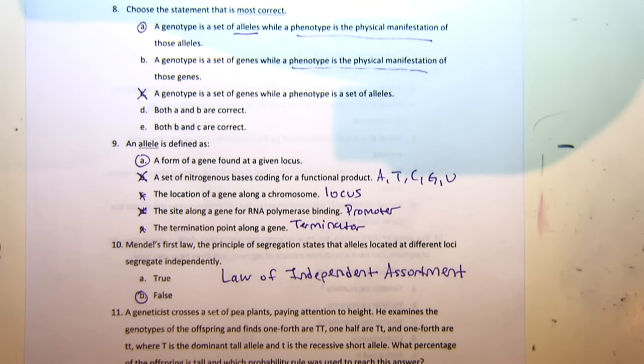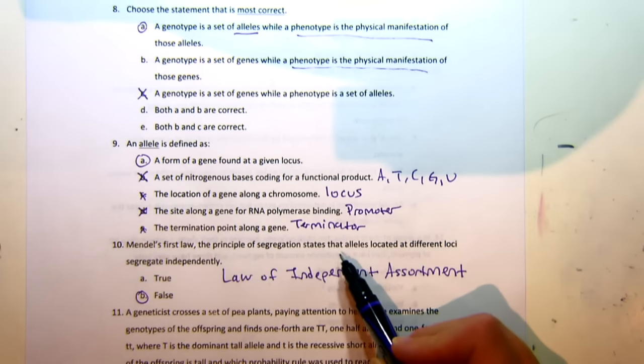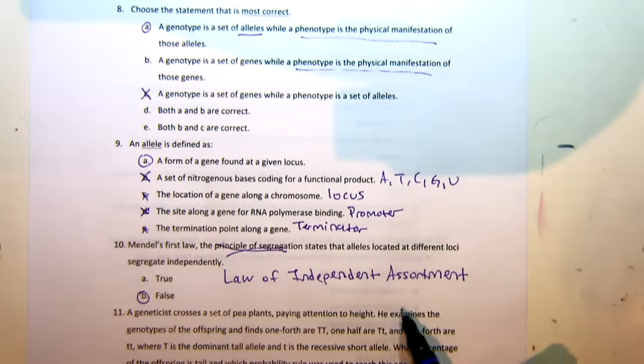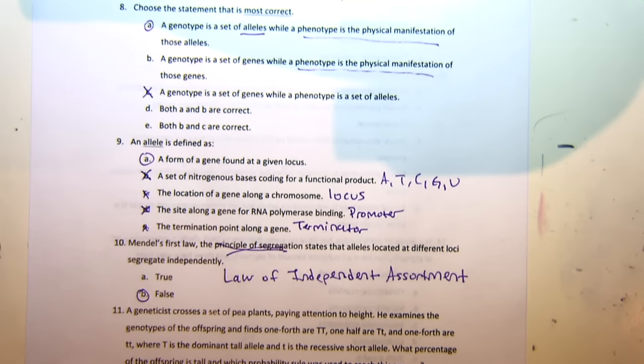So what is the first law? The first law, I don't know which one's actually first, but the principle of segregation is not the correct name. So I'm assuming the first law would be the law of independent assortment. The principle of segregation is saying when we make a gamete, we either put one of our alleles or the other. Because remember, we're diploid organisms, so we have 2 alleles for every gene. And the law of segregation states that I'm going to put one of those 2 in every one of my gametes.